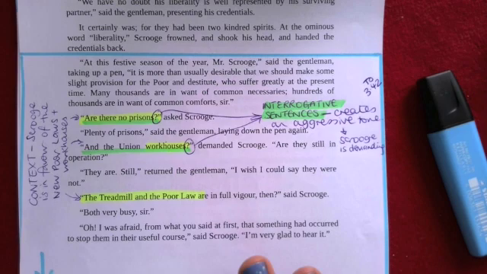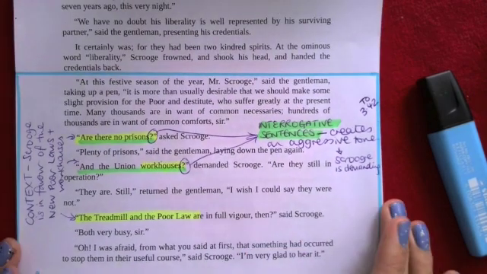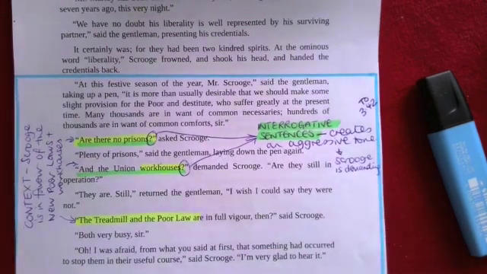So let's read first. "At this festive season of the year, Mr. Scrooge," said the gentleman, taking up a pen, "it is more than usually desirable that we should make some slight provision for the poor and the destitute, who suffer greatly at this present time. Many thousands are in want of common necessaries. Hundreds of thousands are in want of common comforts, sir."